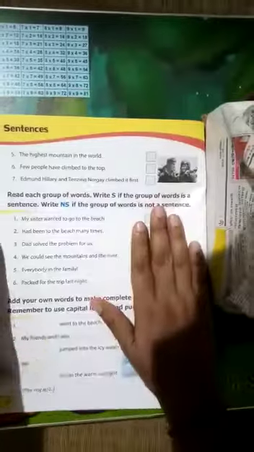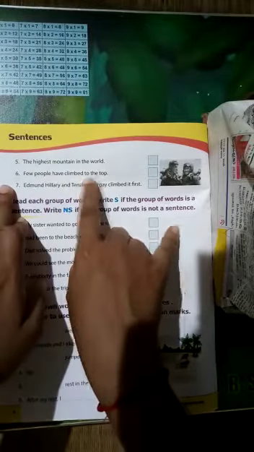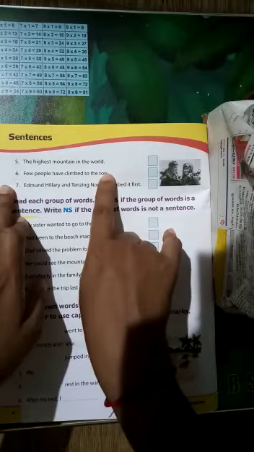Turn to the next page. Number 5: The highest mountain in the world. This is not a perfect sentence. Number 6: Few people have climbed to the top. This is a perfect sentence. Number 7: Edmund Hillary and Tenzing Norgay climbed it first. It is a perfect sentence.